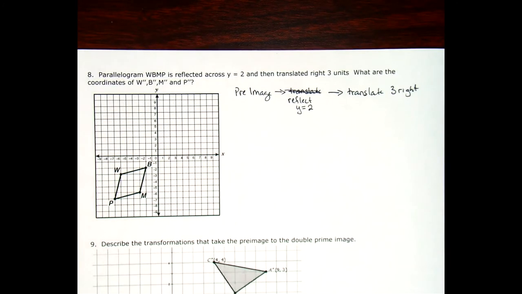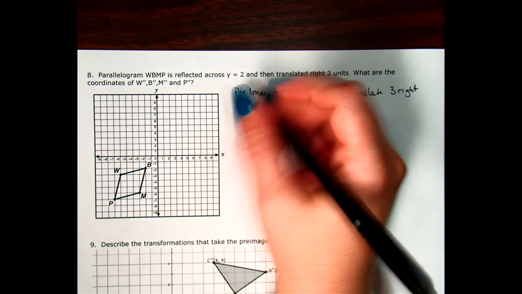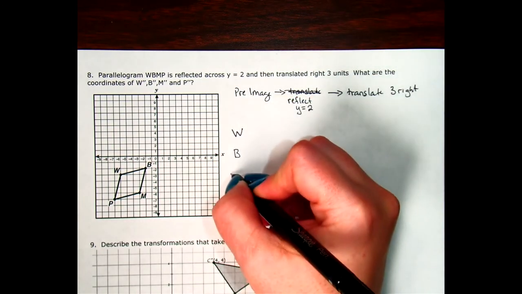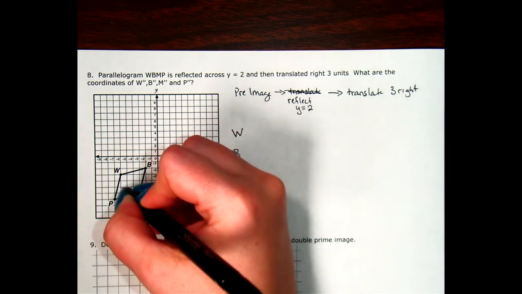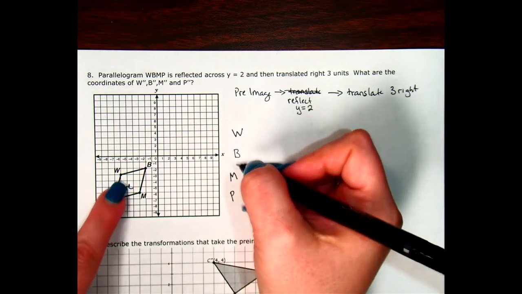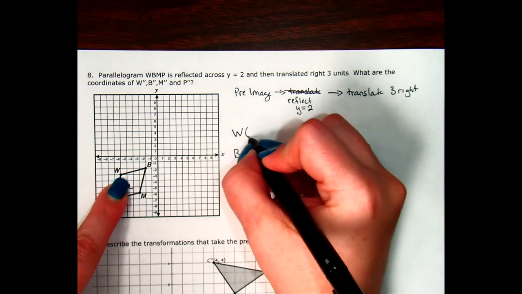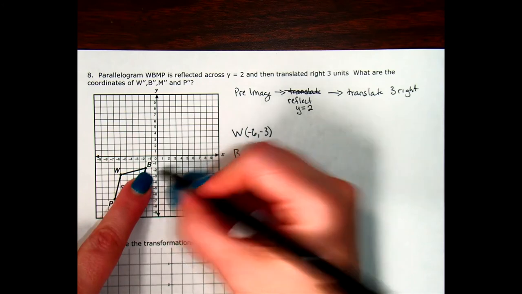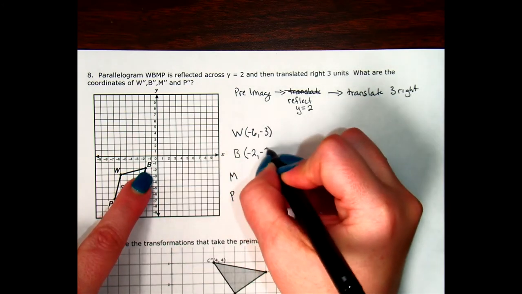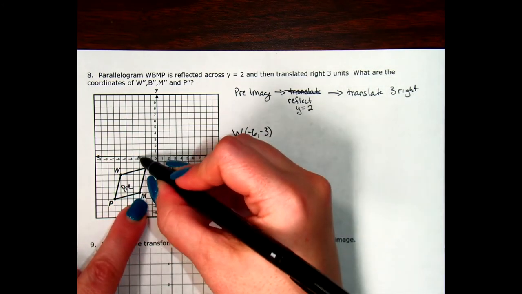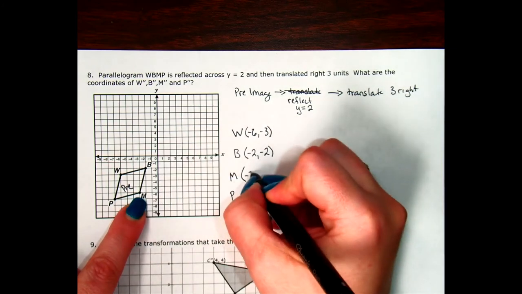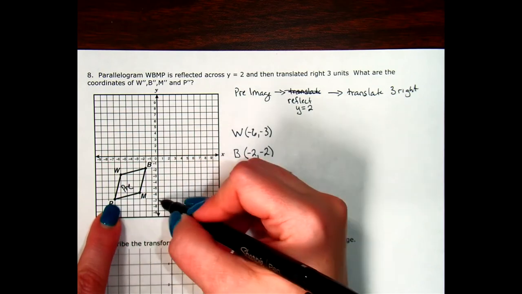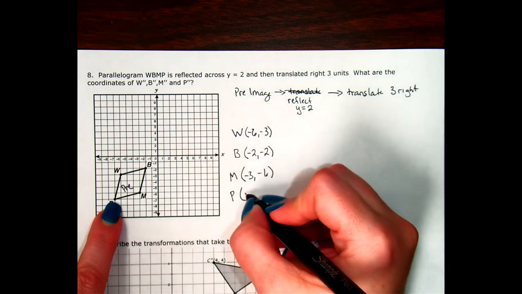Okay, so this one, my pre-image points are W, B, M, and P. Here's my pre-image. W is at -6, -3. B is at -2, -2. M is at -3, -6. And P is at -7, -7.